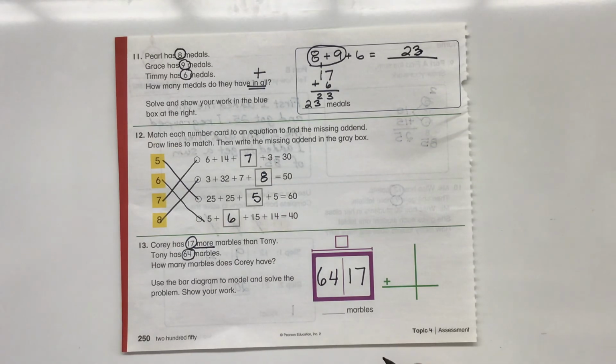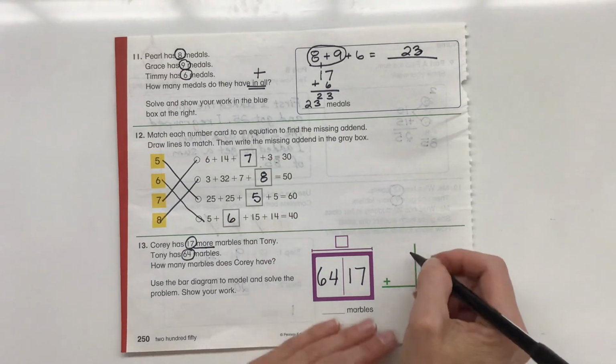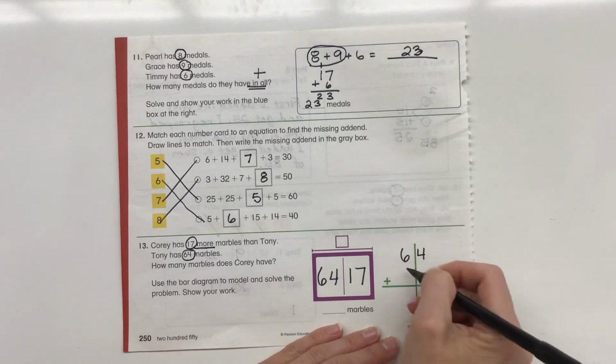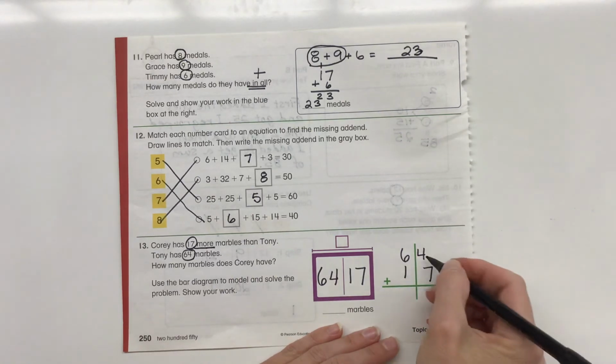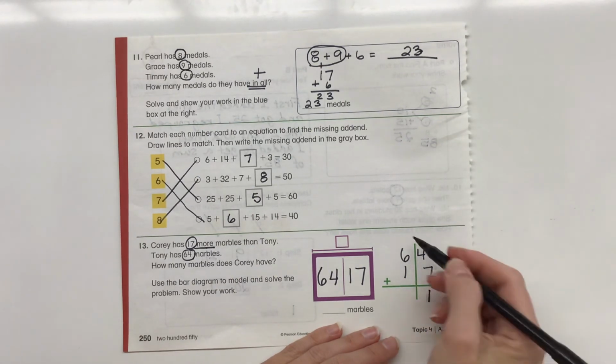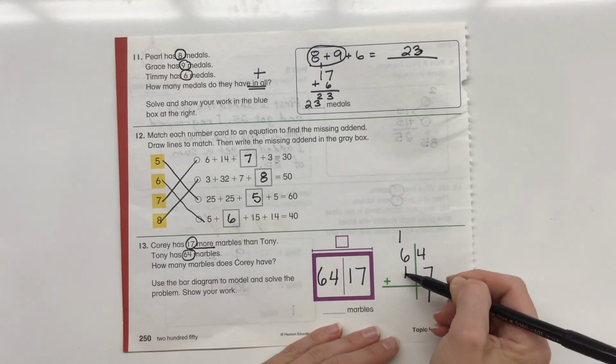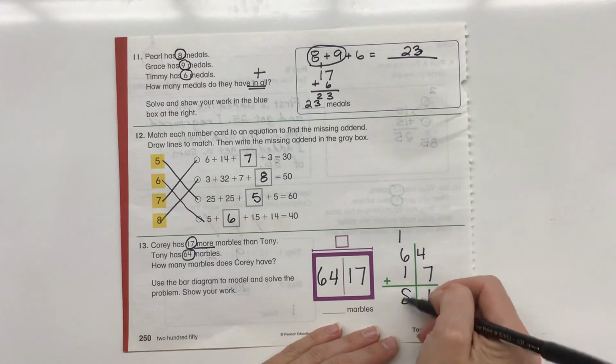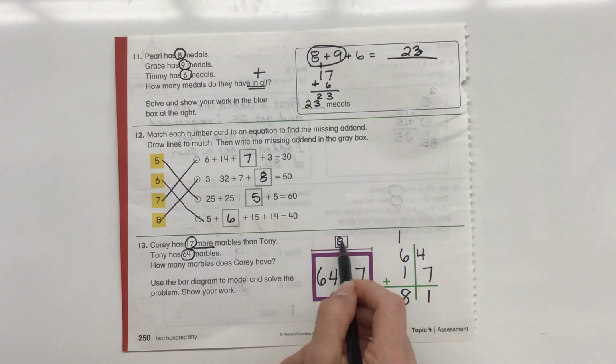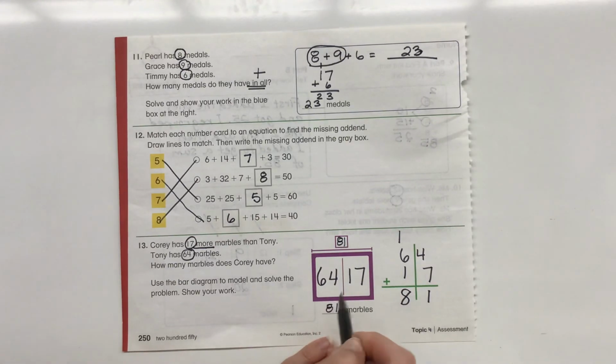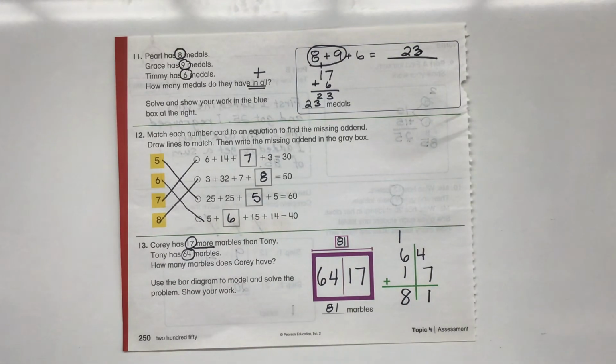So now we're going to go through and we're going to add those up. I'm going to just come over here and go 64 plus 17. 4 plus 7 is 11. I'm going to regroup. 6 plus 1 is 7, plus 1 more is 8. So we have 81. So we have a total of 81 marbles. Great job, everybody.